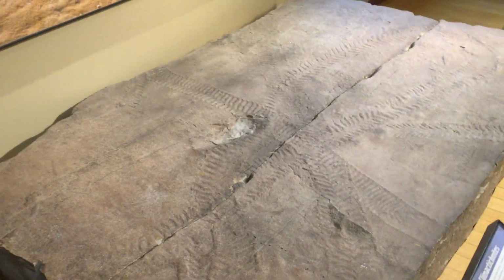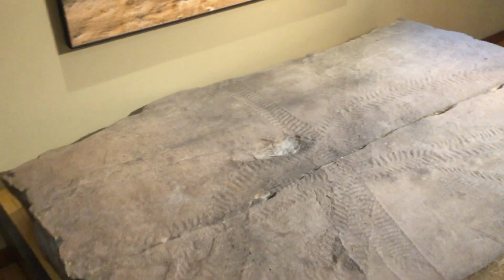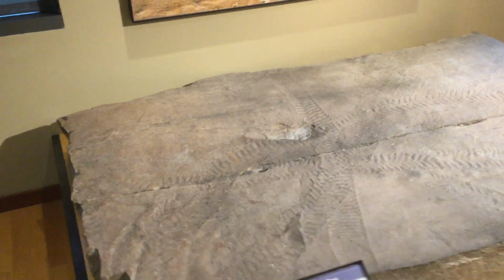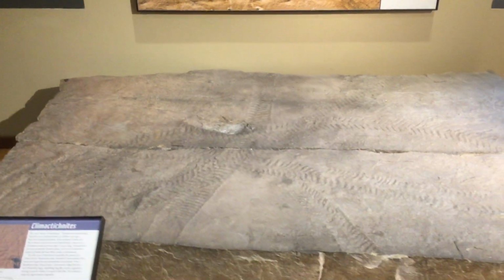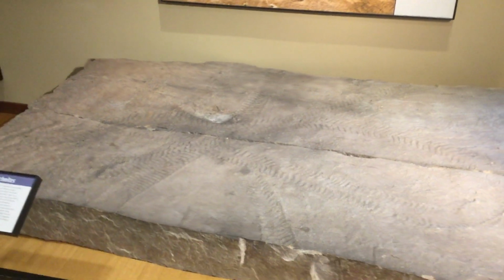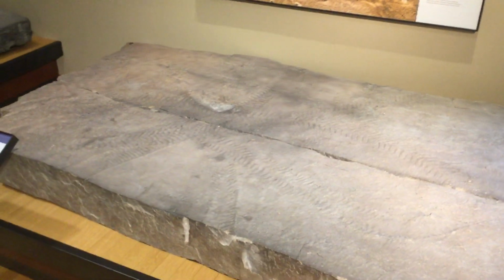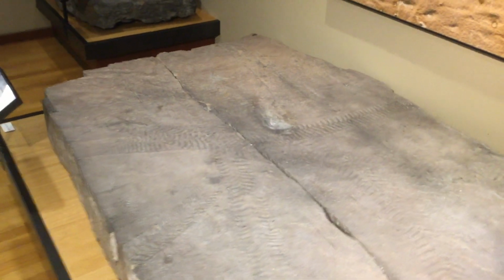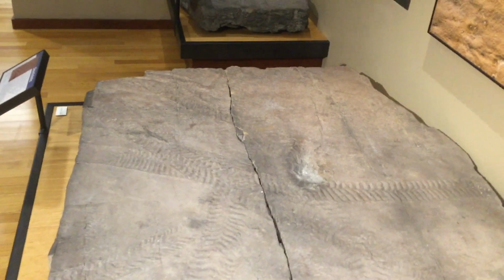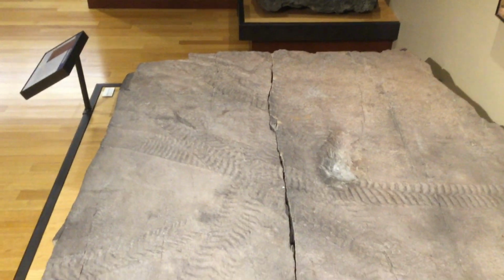Climactichnites refers to trace fossils discovered in North America during the late Cambrian period, about 500 million years ago. They have been found up to 30 centimeters wide and 6 meters long. But what makes this fossil so important to the archaeological community is that we don't know what created it, making it one of the greatest enigmas in paleontology. However, we can still deduce some things from this fossil, such as information about its environment. Let's go take a look at another Climactichnites fossil outside.